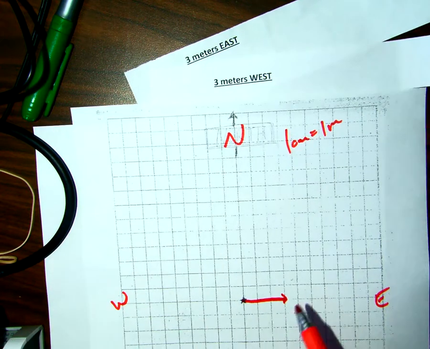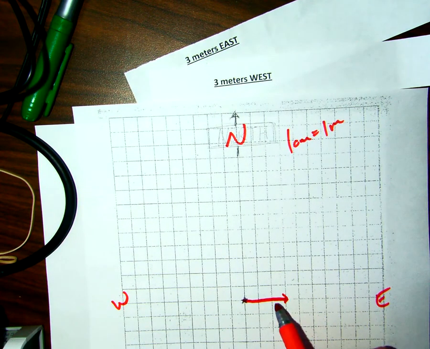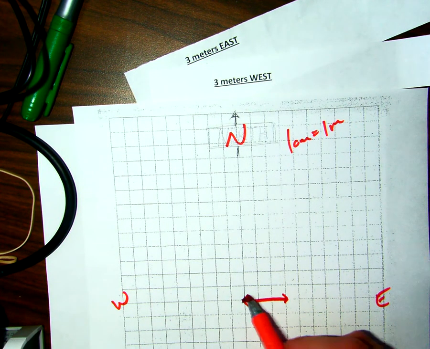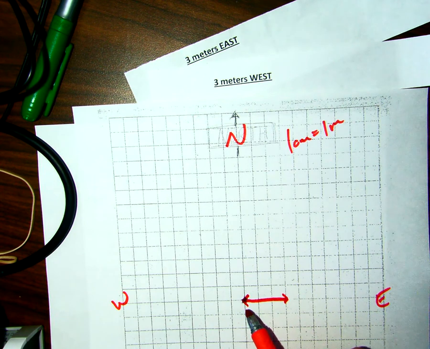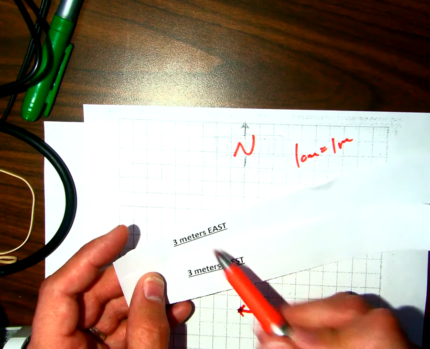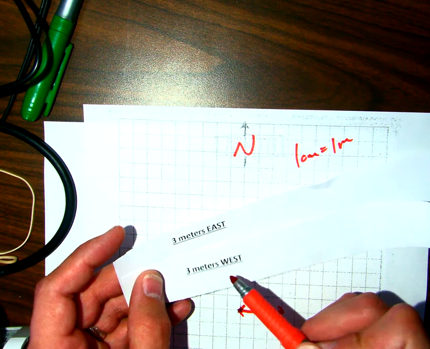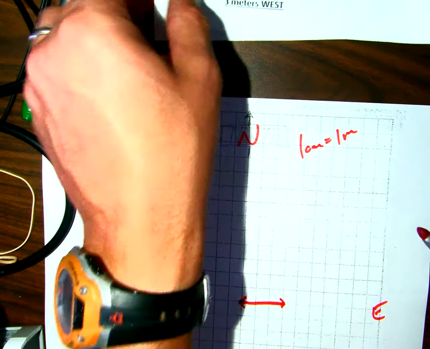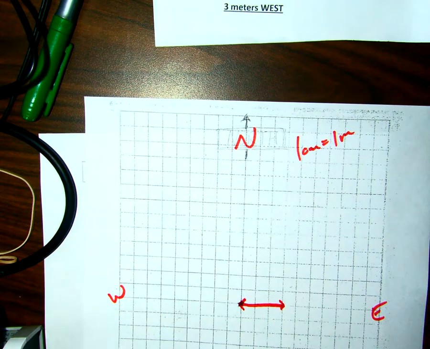So I'm going to go back 3 meters west, 1, 2, 3. That puts me right back at the starting point. So you can see that 3 meters east and west are basically going to cancel each other out.